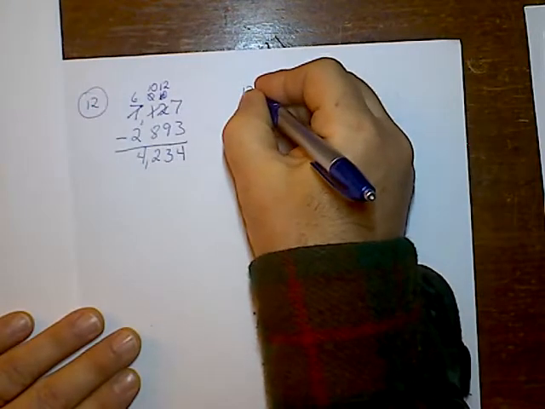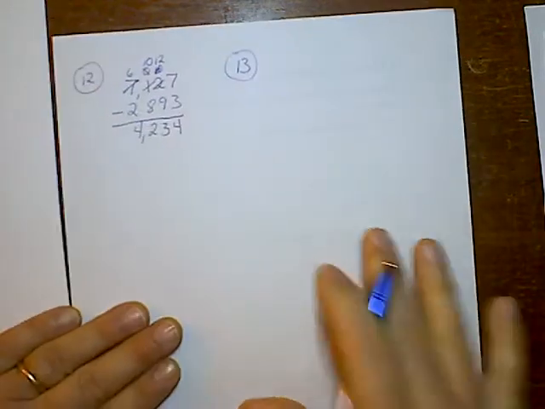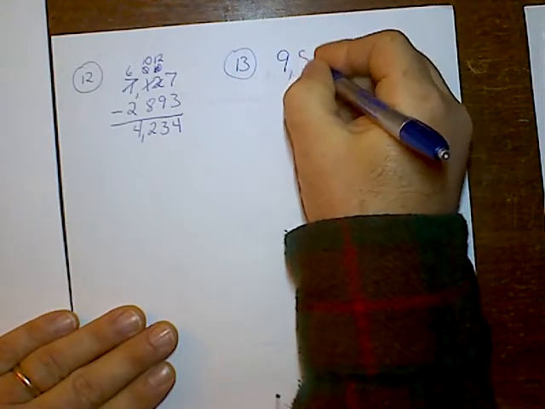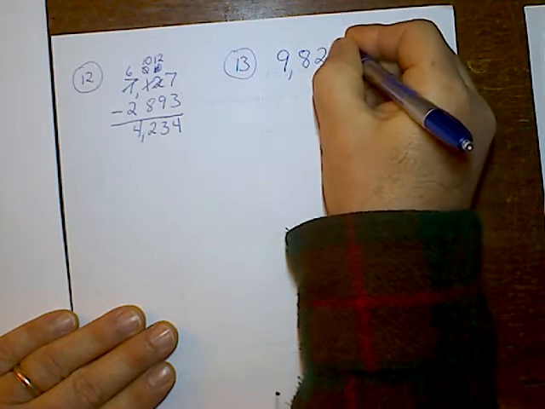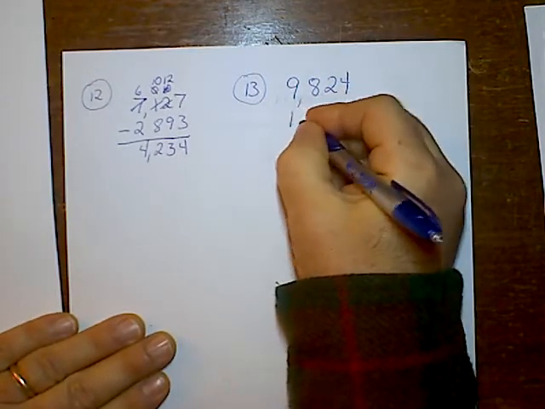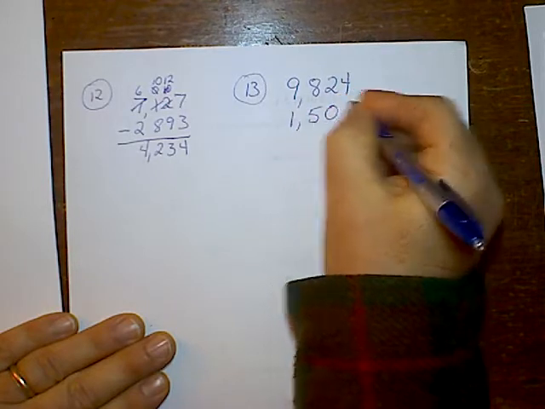Okay. All right. Number 13 is 9,824. And you're going to subtract 1,509.